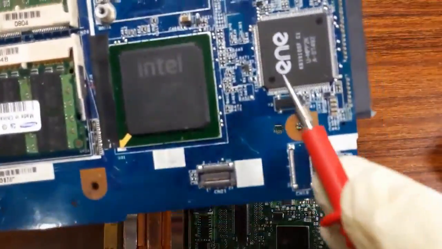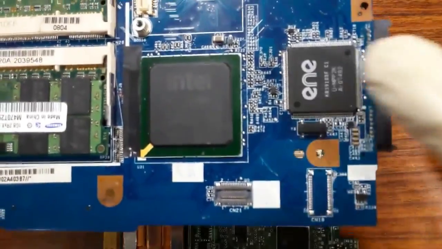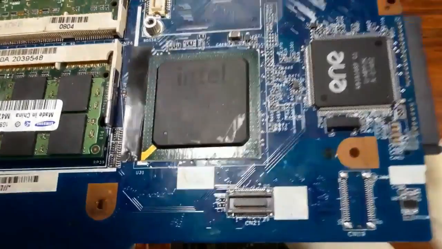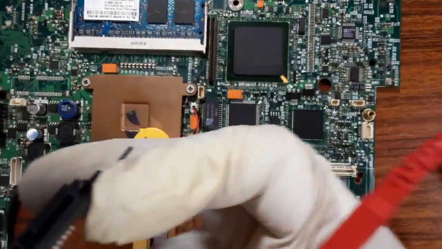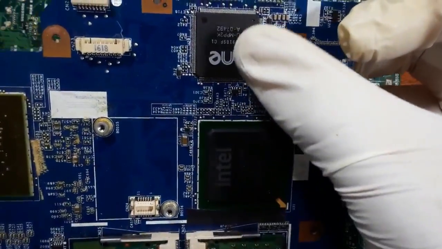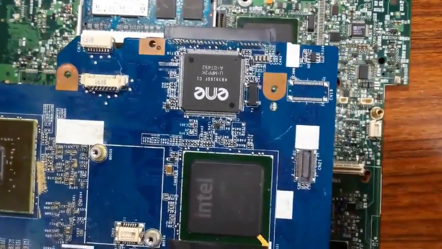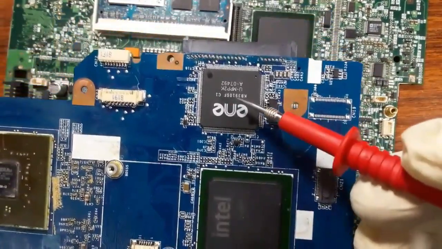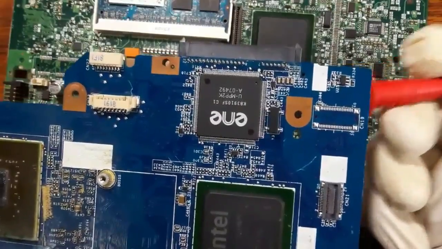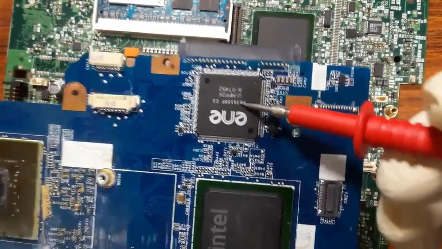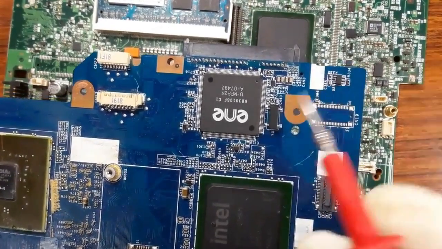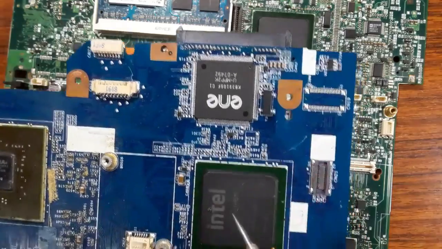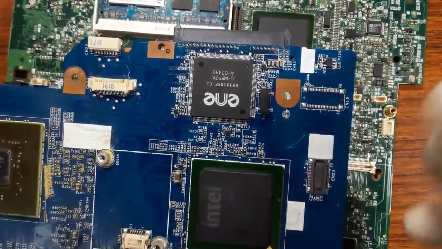Exactly in the back of this IC we have the BIOS, exactly here, as you can see. This is the BIOS, and here we have the Super Input Output. So we have here the ICH, the SIO, and the BIOS right under this IC. So always you can identify and locate this IC by locating the ICH and the BIOS.